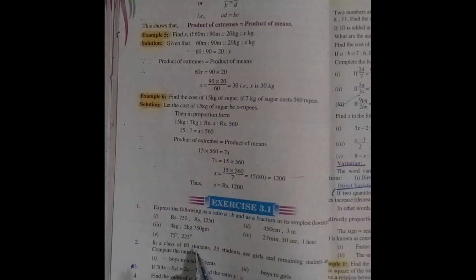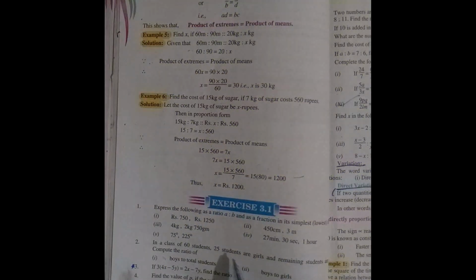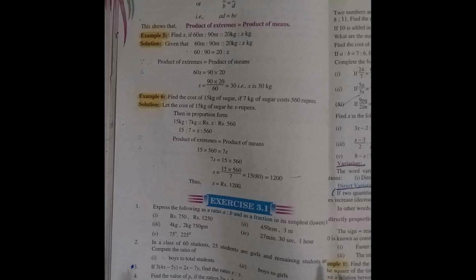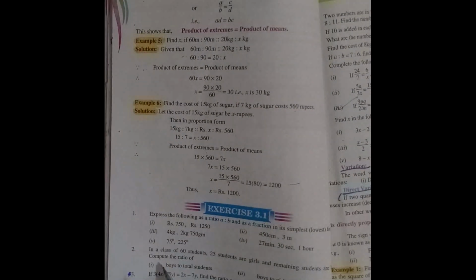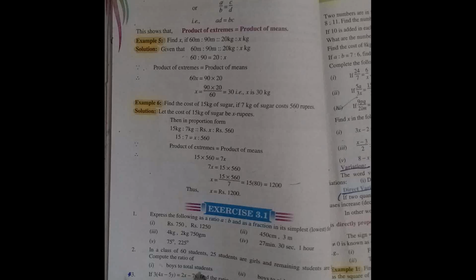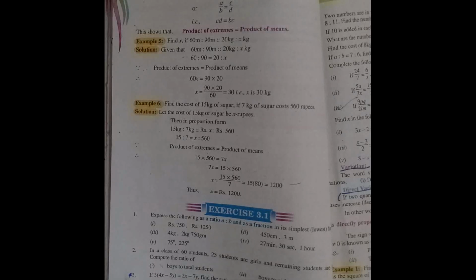In a class of 60 students, 25 students are girls and the remaining students are boys. Compute the ratio of boys to total students, and boys to girls.